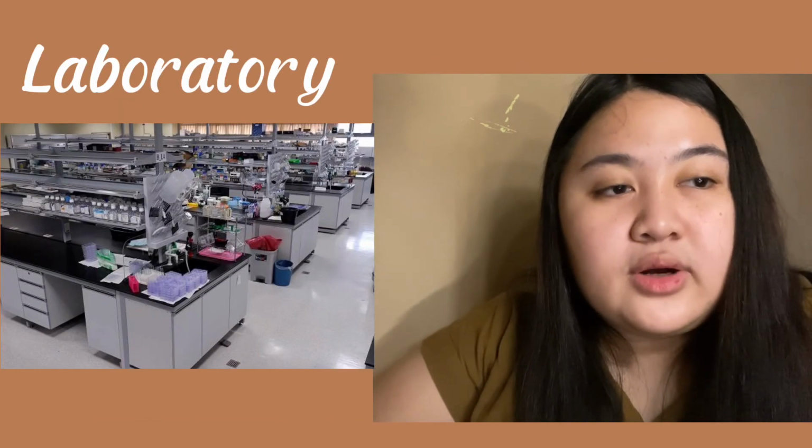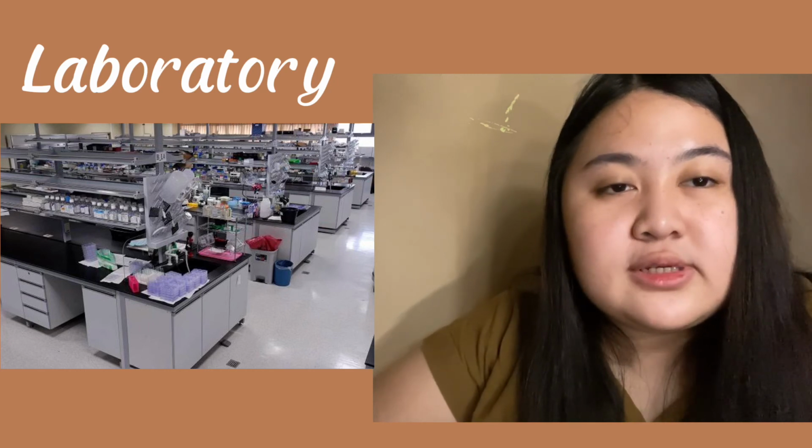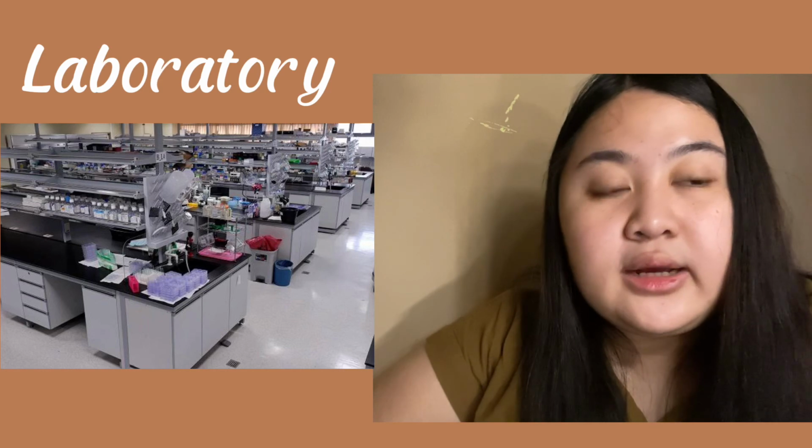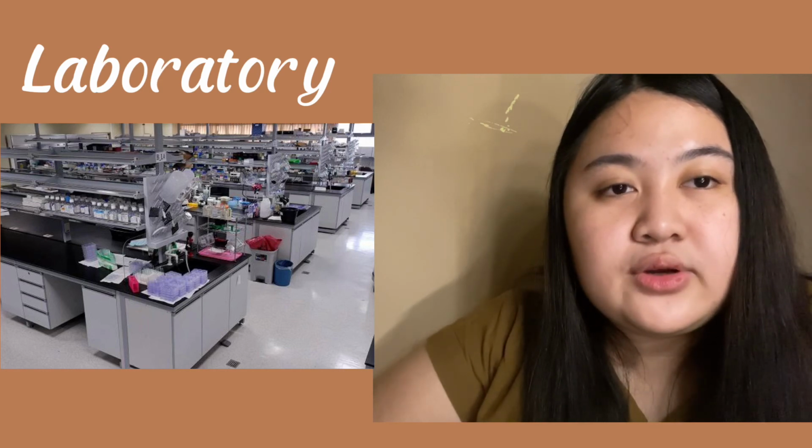Laboratory as mitochondria. The mitochondria produces ATP to fuel the cell's actions. A laboratory can produce vaccines used to cure patients.